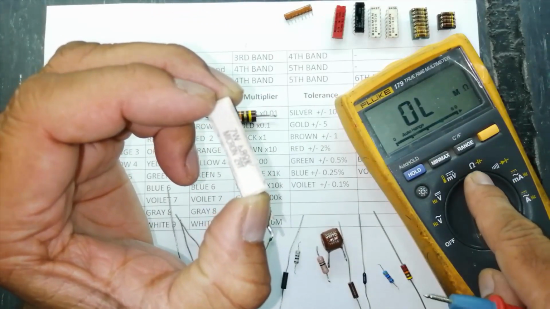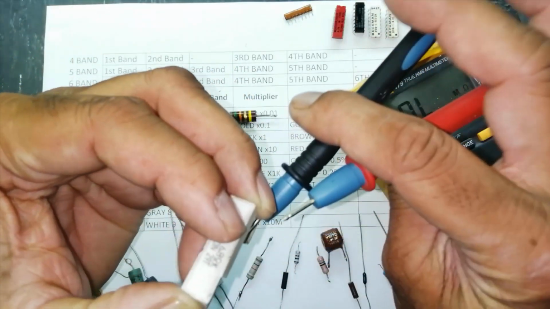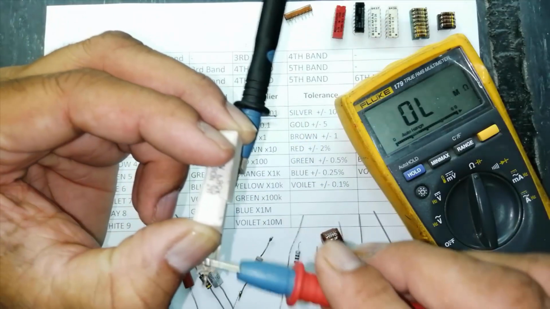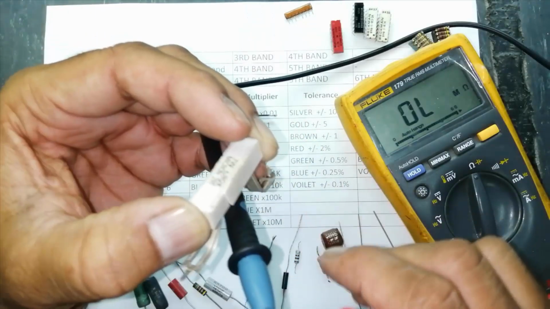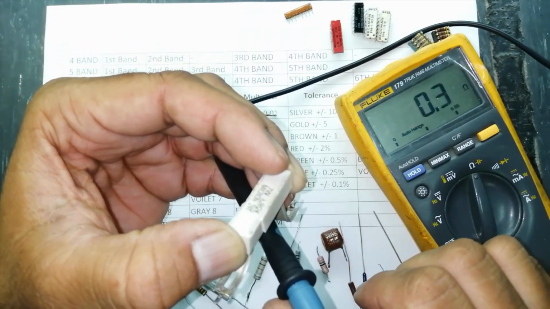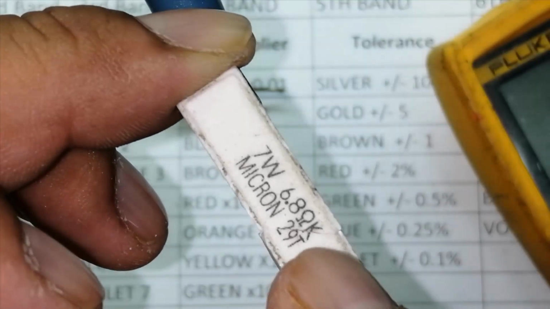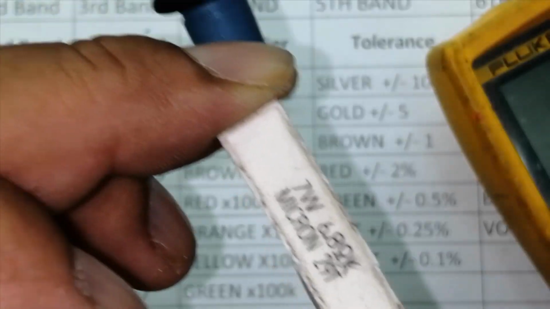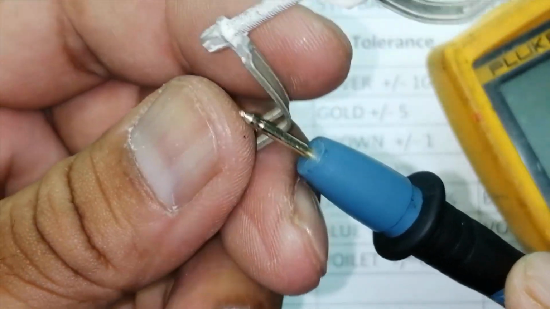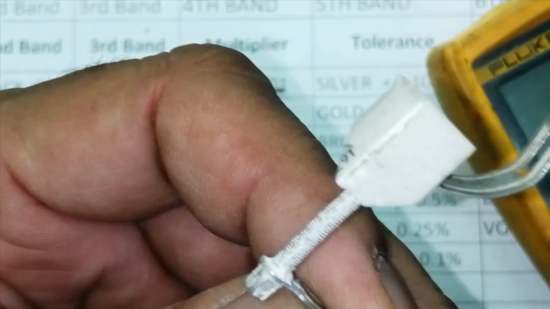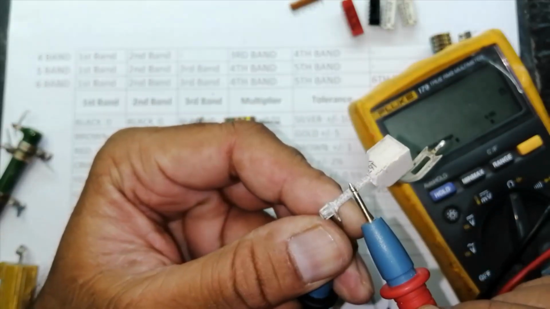To test the resistor, the ohm range is used. So I will connect one lead on this side, the second lead here, so it is 7.1 ohm. Resistance of the leads is 0.3 ohm, so that means 7.1 minus 0.3, that is 6.8 ohms. It is basically a wire wound material. Resistive wire is used here. It is covered in ceramic to dissipate the power.